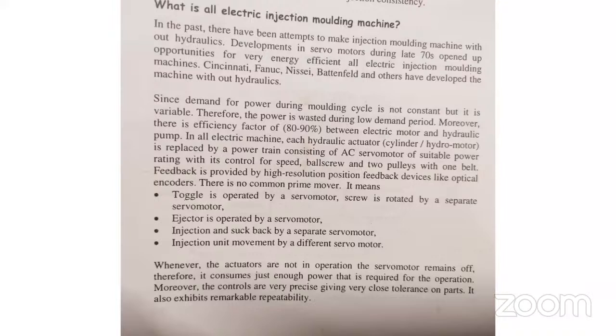Now, electrical injection molding machine. We have seen manual, toggle, direct hydraulic, hydromechanical, and also the toggleless machine. Now we are going to the next version, the electrical machine. Only by electrical signal can you operate the machine. That is called the electrical machine.